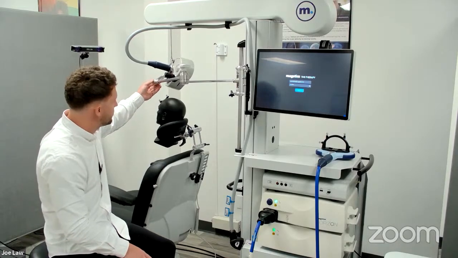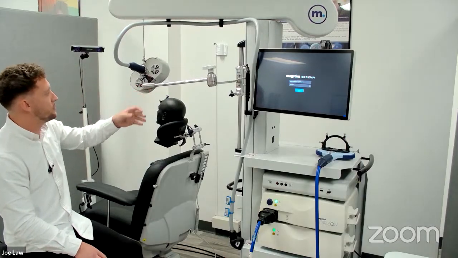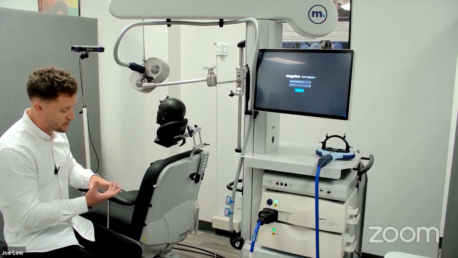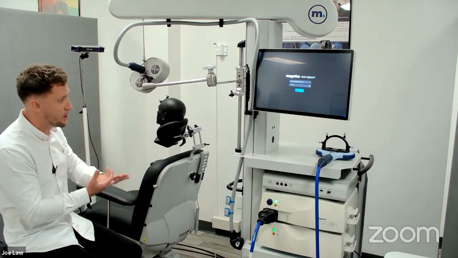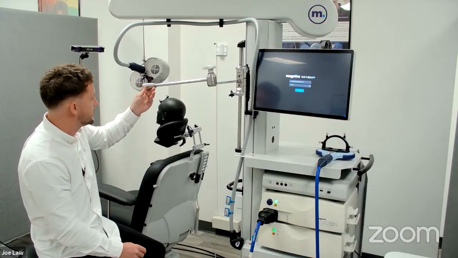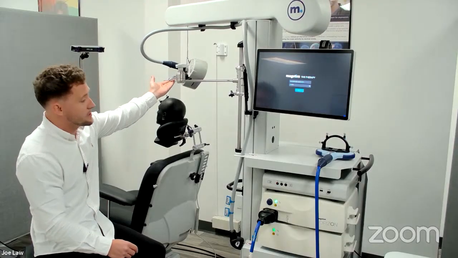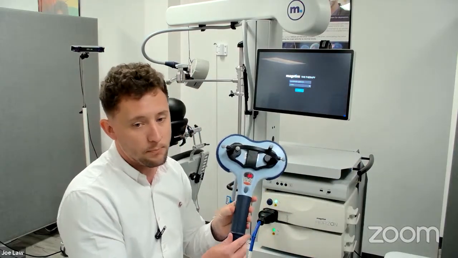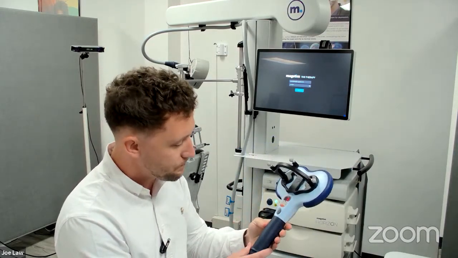This here is our treatment coil. Something important about the treatment coil with Magstim: you only need one treatment coil. So regardless of what indication you are doing, whether that's MDD, OCD, etc., you only need the one treatment coil. There is no need to purchase additional coils. Whilst I'm on that topic, we do also provide you with a mapping coil, purely for the mapping process.